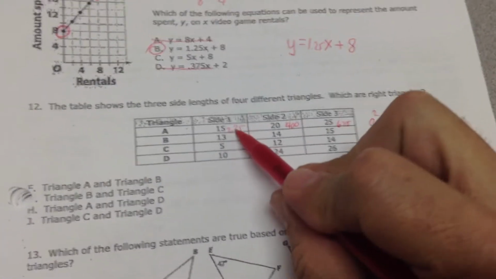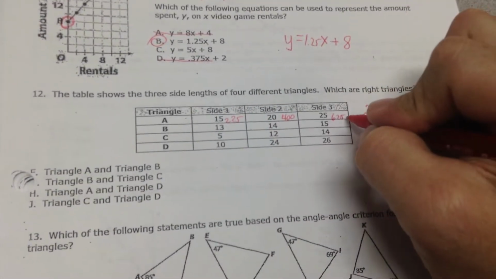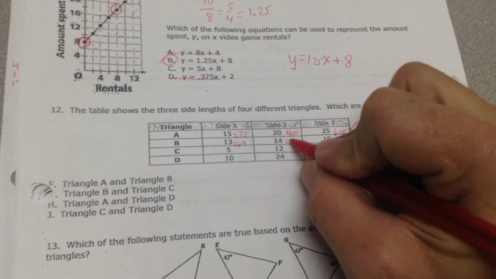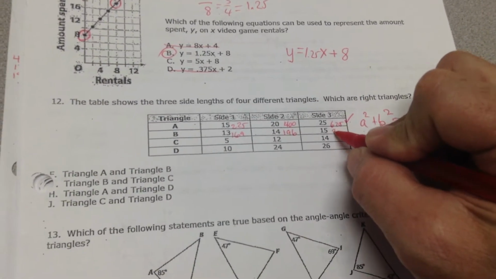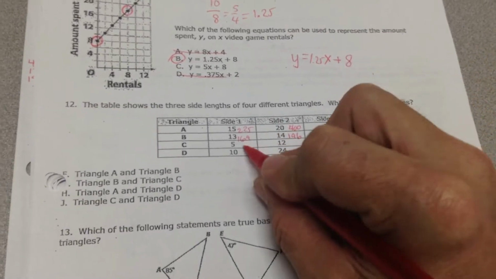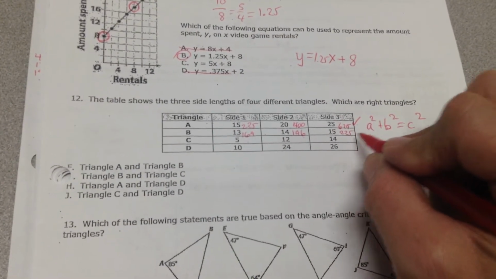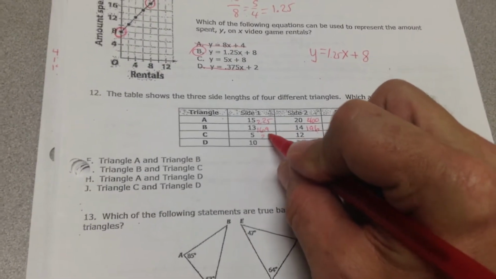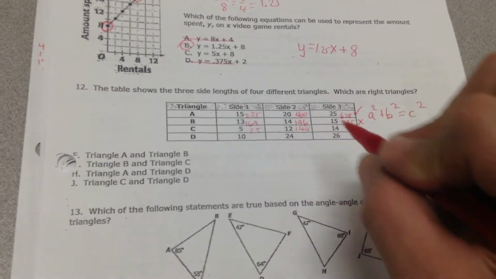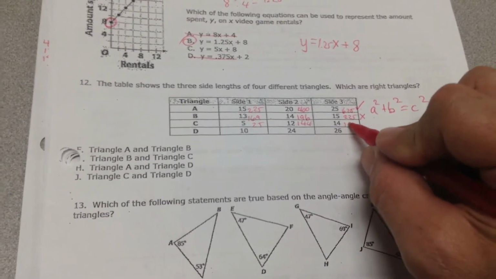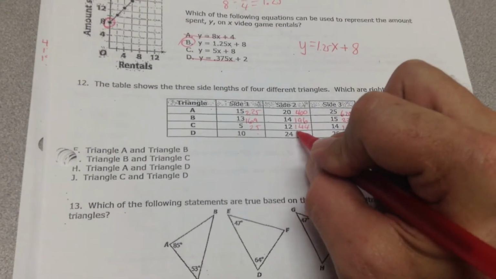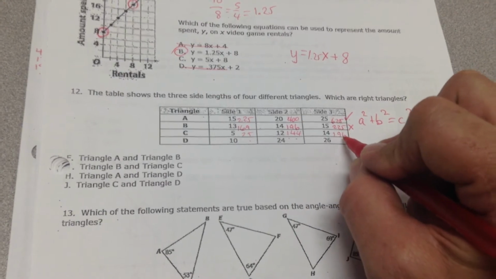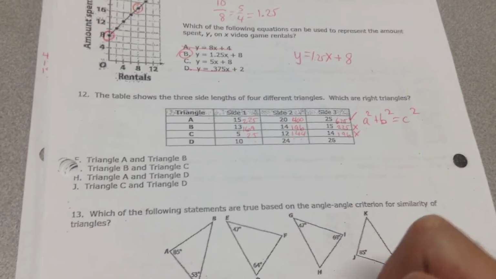So when I add these two together, 225 plus 400 is 625, so that would be a right triangle. 13 squared, 169, 14 squared, 196, 15 squared is 225. If I add those two together, I'm not going to get 225, so that means that one is not a right triangle. This one, 5 squared, 25, 12 squared, 144, 14 squared is 196. When I add these two together, I'd get 169, which this would have to be 13 to make that right, because 13 squared is 169. So it's not that one.